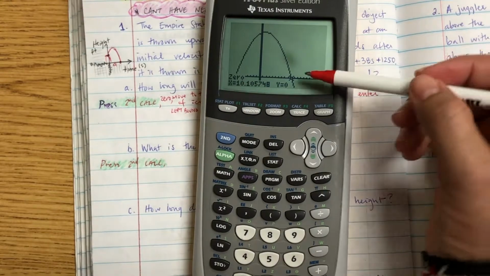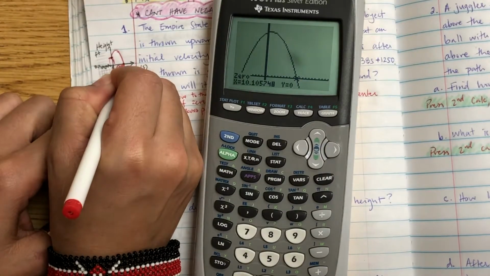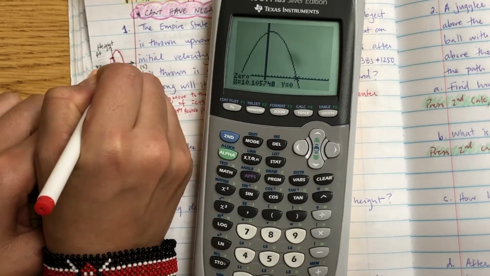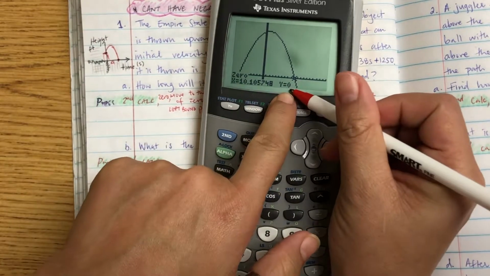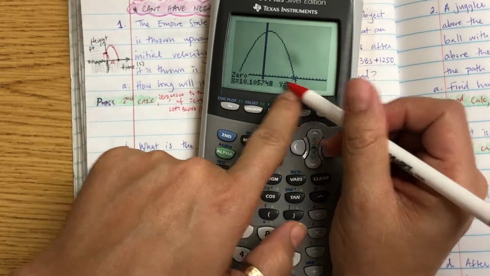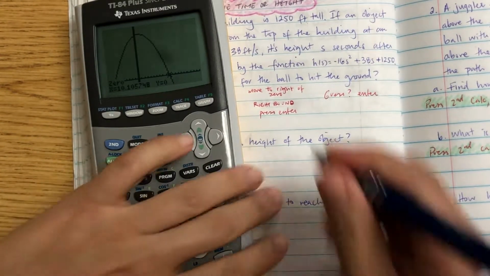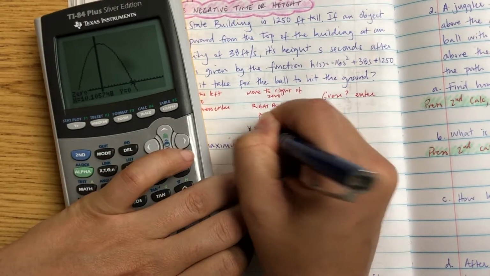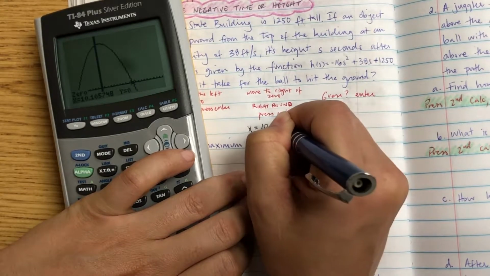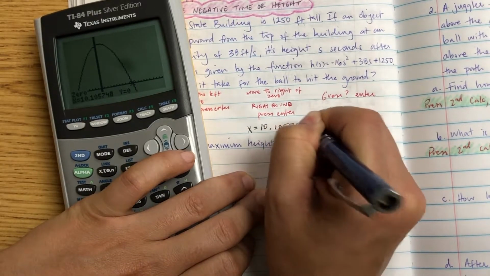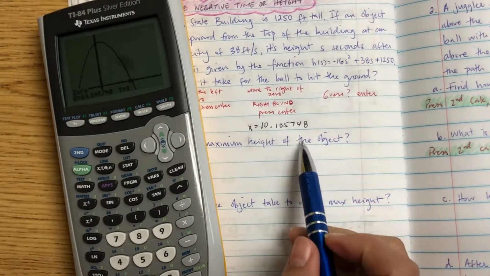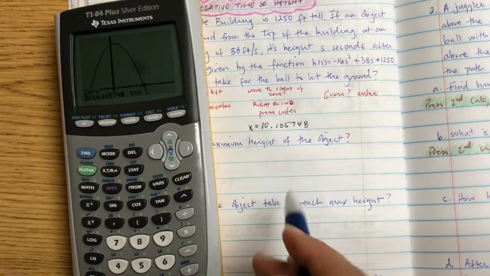Now remember, when it crosses the x-axis, your y value has to be 0, and that makes sense. When y is 0, x is this. So my 0 happens at 10.105748. And now, depending on what the question is asking, you round to the nearest whatever it's asking.